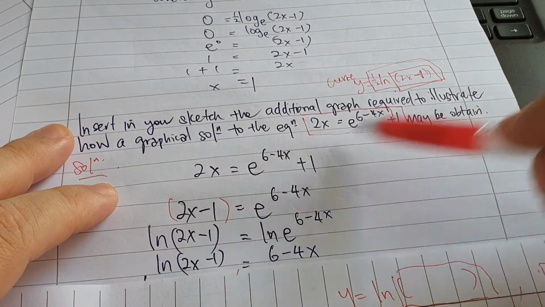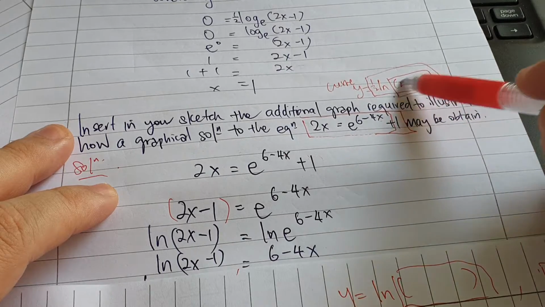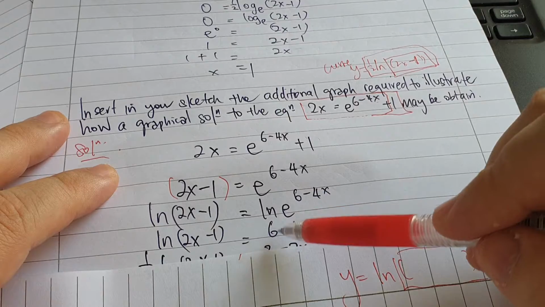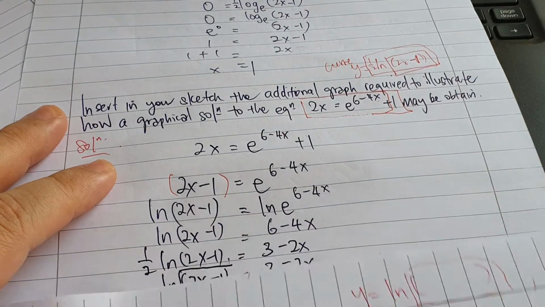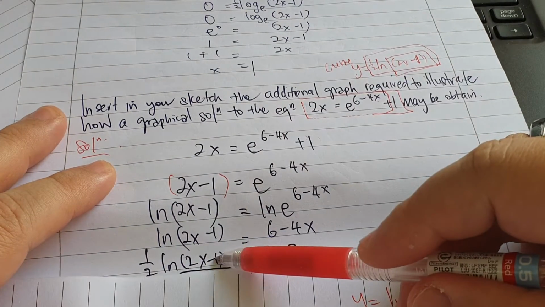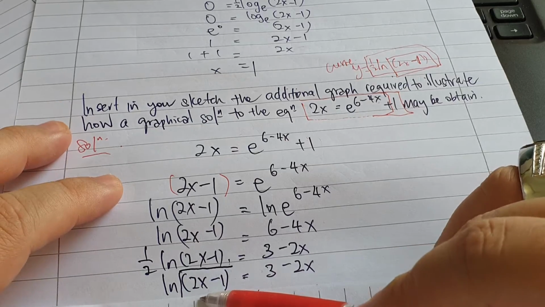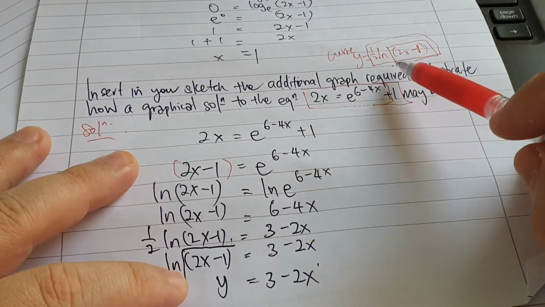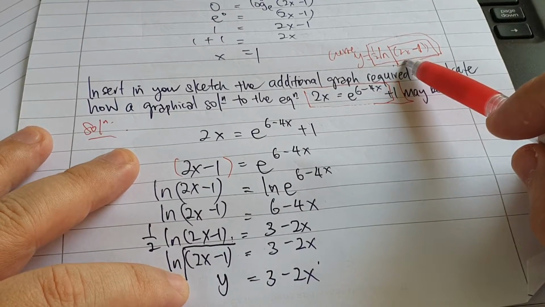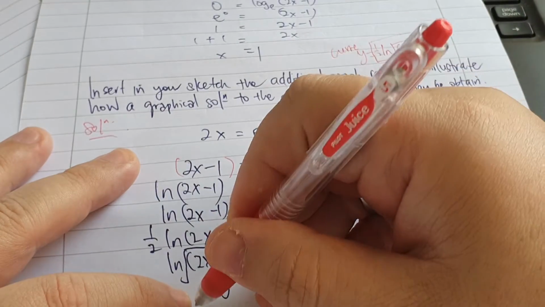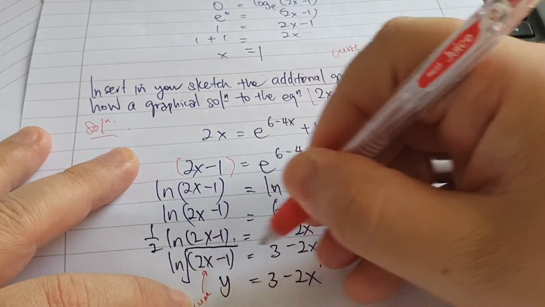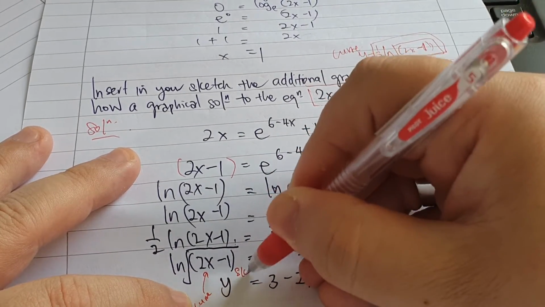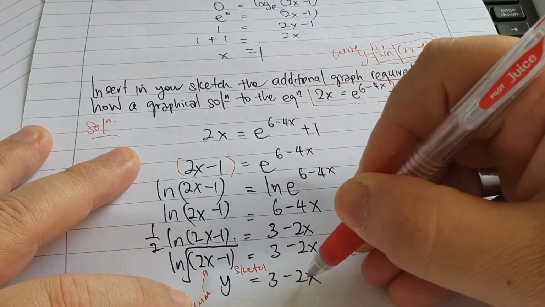Now you need a half here, right? That's why you see I took out a half. I simplify this thing to help me in my manipulation. I times half both sides, I'll get this. And isn't this my this? And isn't this the equation of the curve that you have drawn? So this is your curve. This is your line. So you must now sketch this fella: y equals 3 minus 2x.